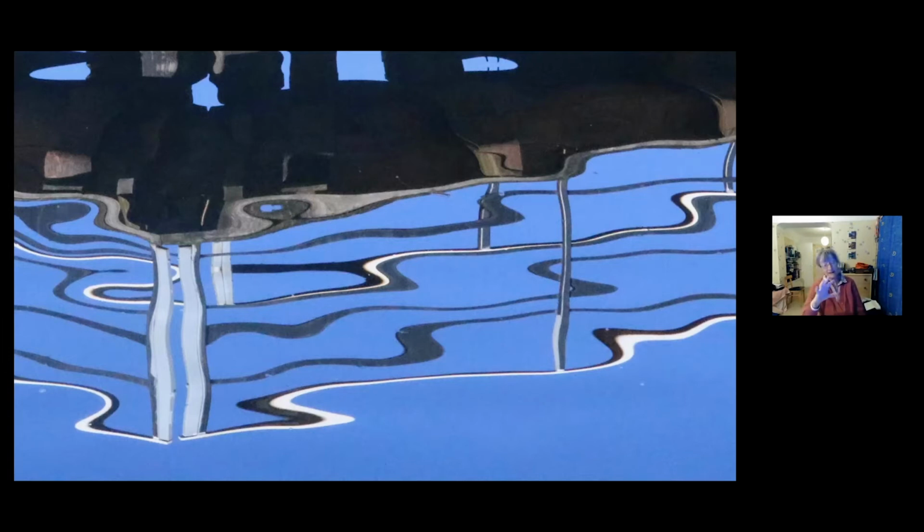But I did keep coming back to this one because I liked the gentle curves going across this fairly plain, but actually still textured blue water. There's a couple of artifacts, dust spots, things floating in the water, white bits that I would have taken out. But apart from that, it got 15, 1-5.